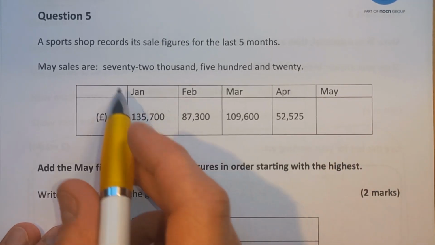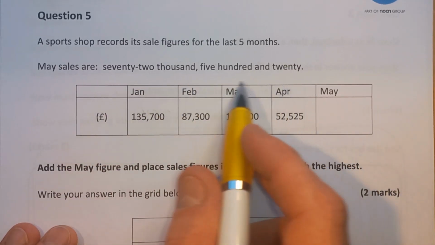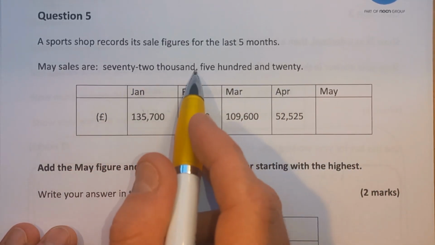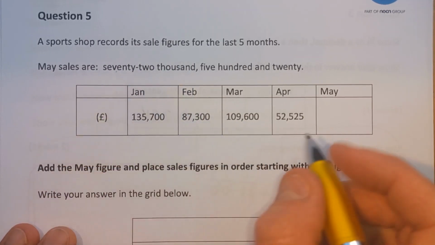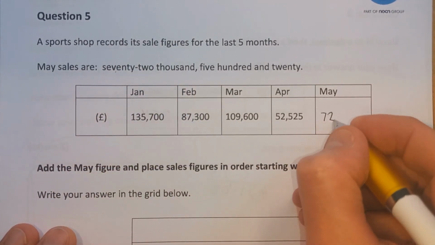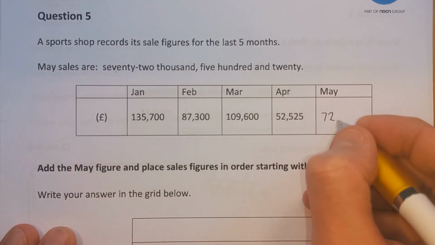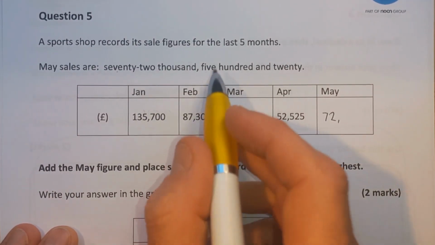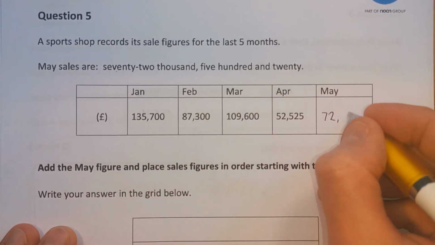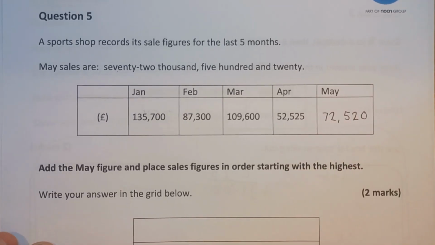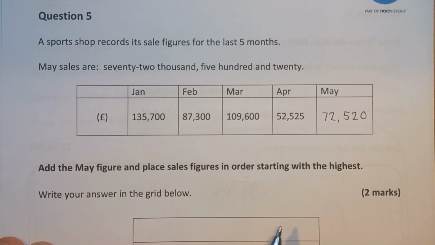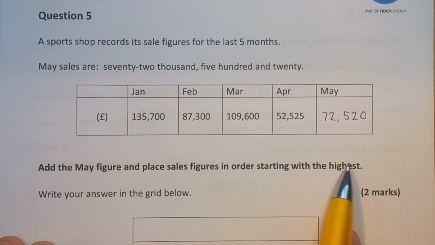Okay, so the first thing we need to do is to write this as digits. So use the commas to split it up. So we've got 72,000. So we can put a comma for the 1,000. And then we've got 520.